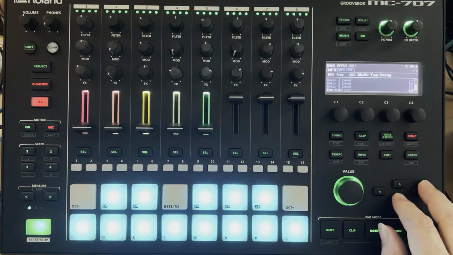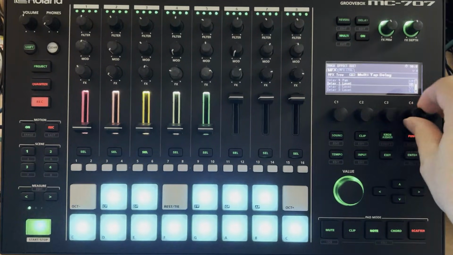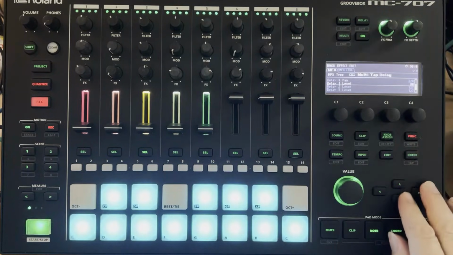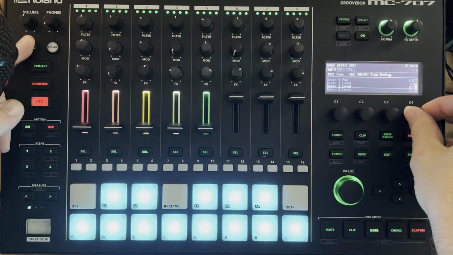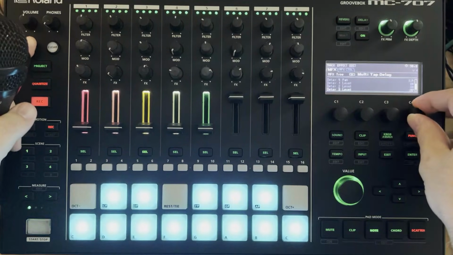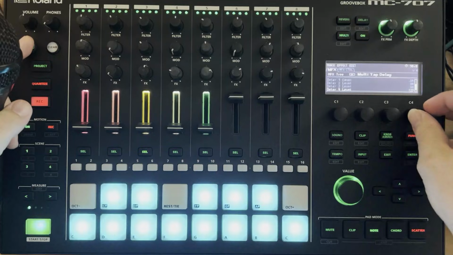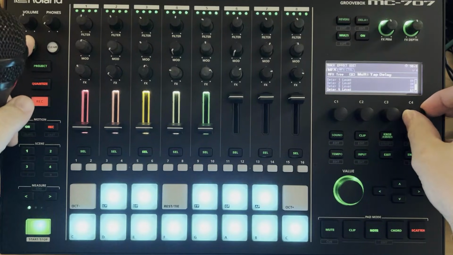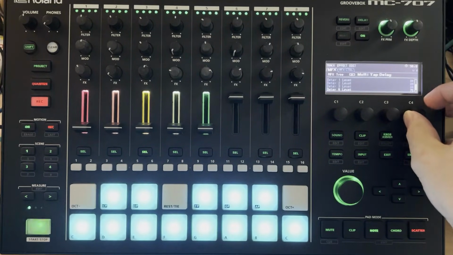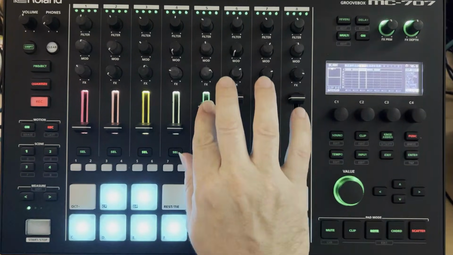Let's see. These levels are a little hot, so let's bring these down to 80 or something. Again, shift and a button goes faster, if you forget. And last but not least. All right, so now let's see how.